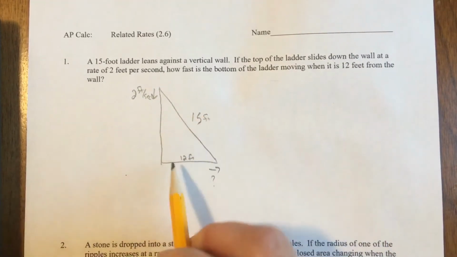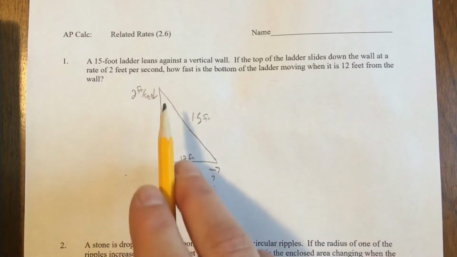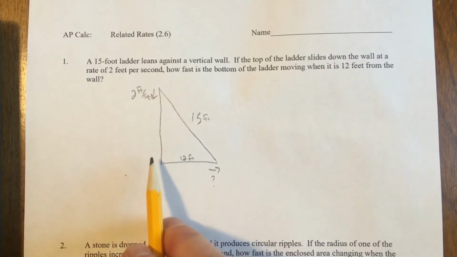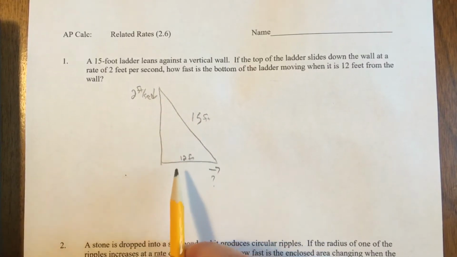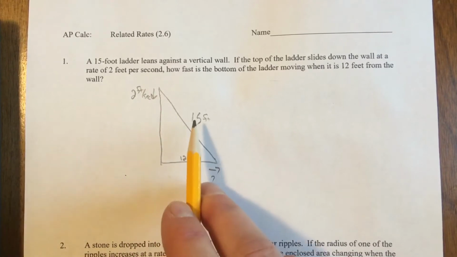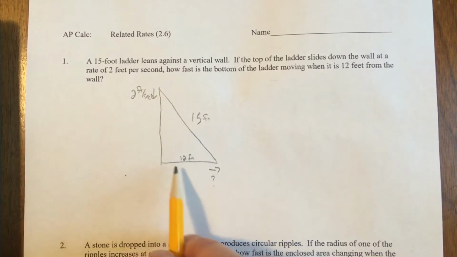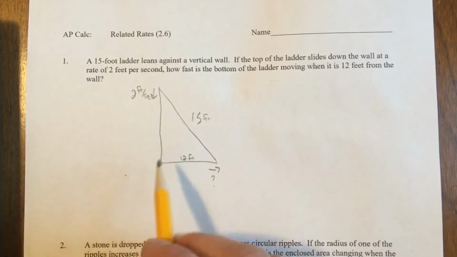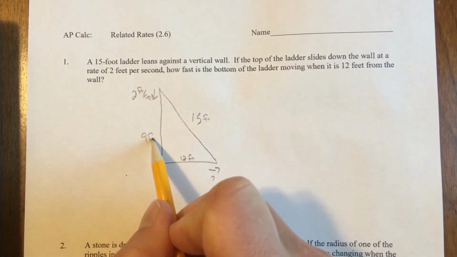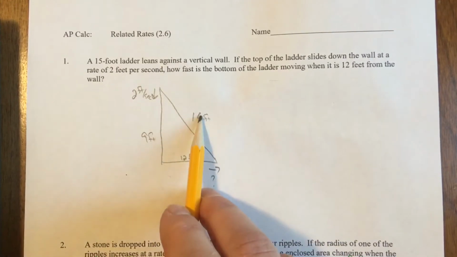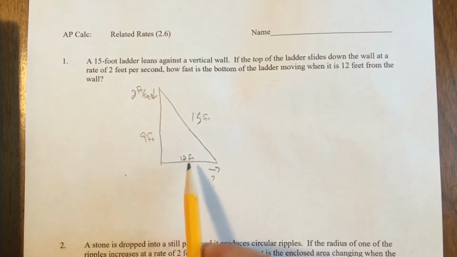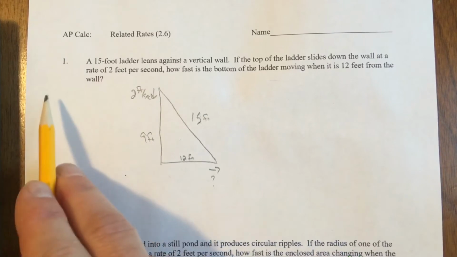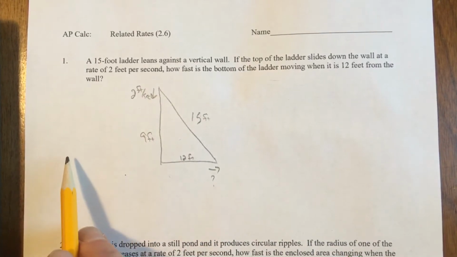So we can do a little Pythagorean theorem to try to find this side, which we probably will need eventually. Or we can do a Pythagorean triple. If you remember, a 3, 4, 5 is a Pythagorean triple. This really is just that, but multiplied by 3. So in other words, if I make this 9 feet, 9, 12, 15 is in the same ratio as 3, 4, 5. But you could do Pythagorean theorem off to the side and find that that's 9 as well.